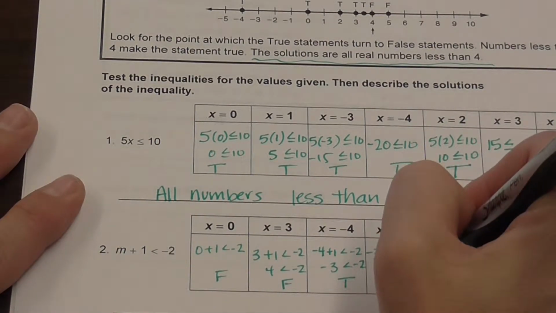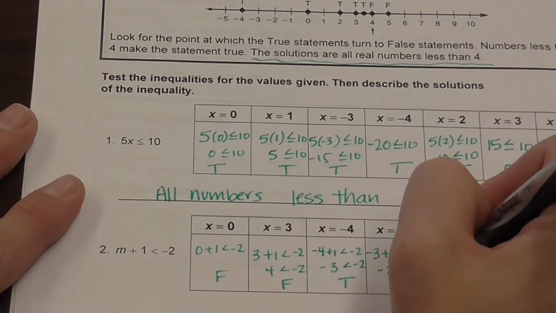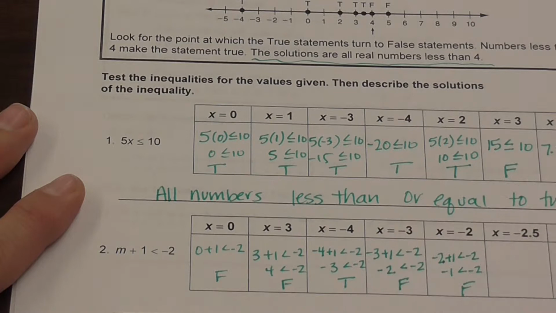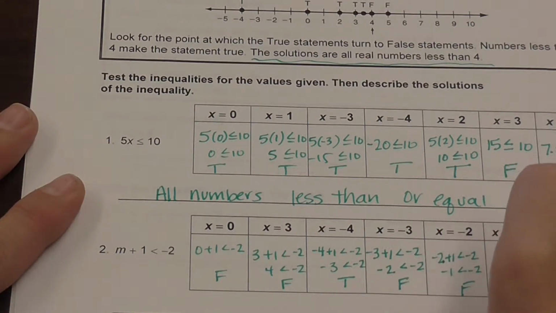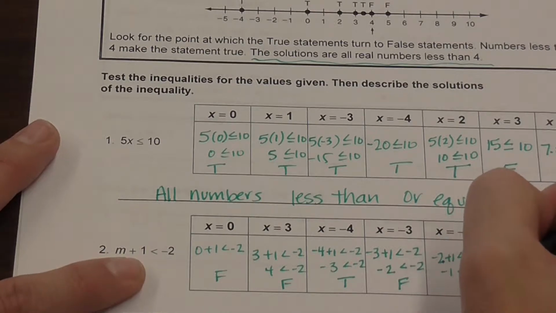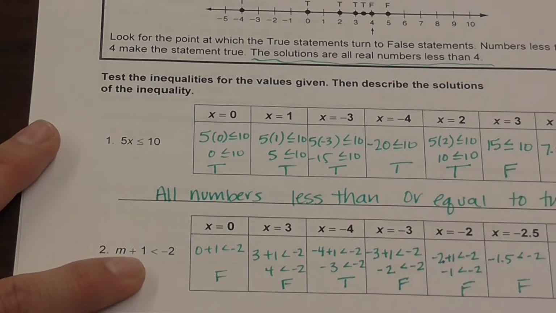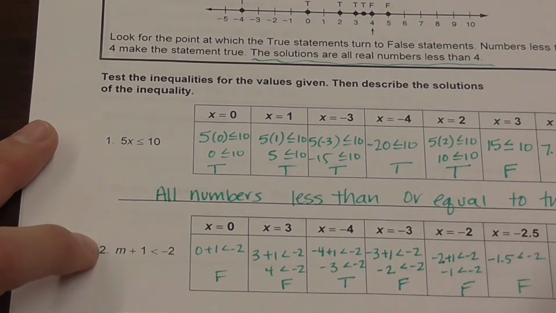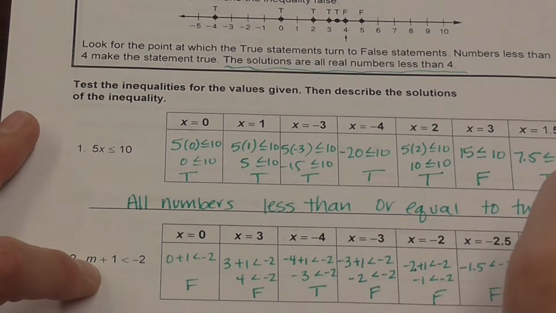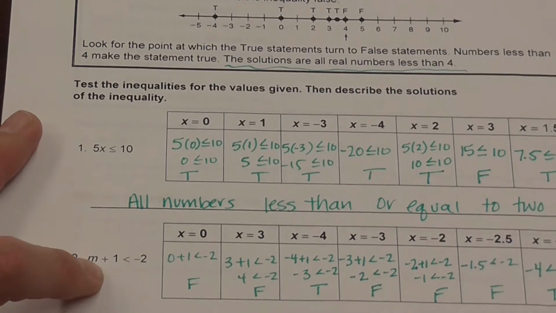If I did negative 2 plus 1 is less than negative 2. That's negative 1 is less than negative 2. That's false again. All right, if I did negative 2.5 plus 1 is going to be negative 1.5. It's less than negative 2. That's false. What about negative 5? Negative 5 plus 1 is negative 4 is less than negative 2. That's a true statement again.